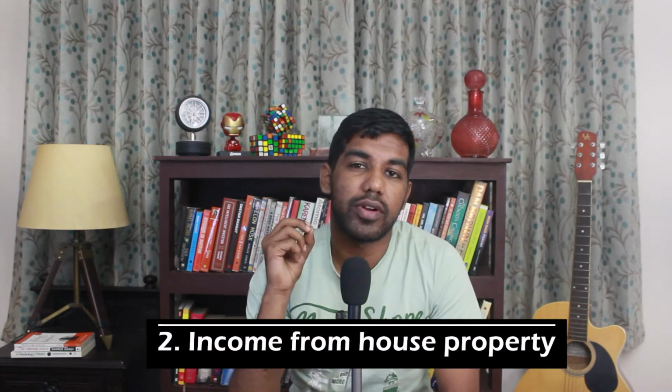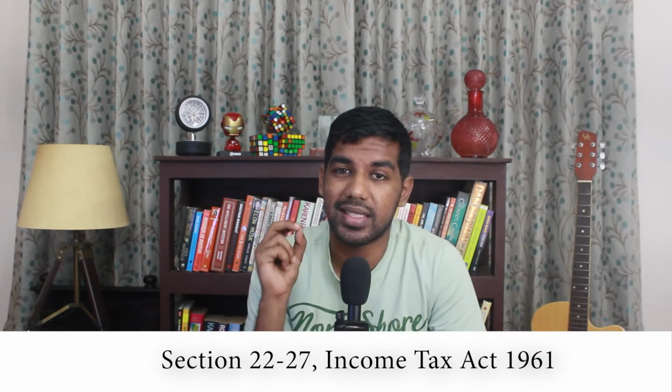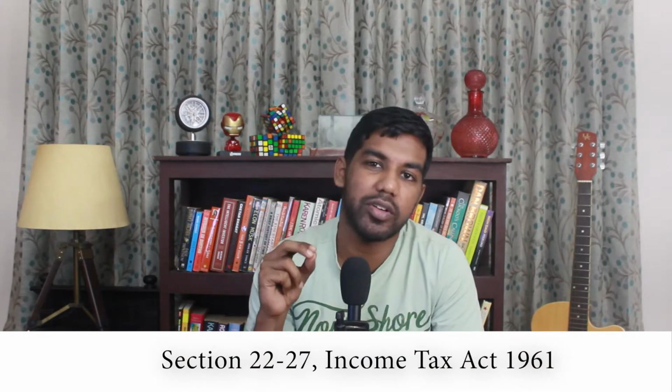Number 2. Income from house property. According to Income Tax Act 1961, Section 22 to 27 defines the income of a person which he gets from the property of a land or a house which he owns. It is interesting to know that the tax is levied from the property or the house which you own, not from the rent which you get from that particular property.